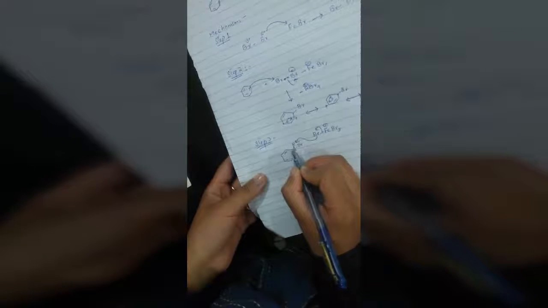This hydrogen atom will leave, and both electrons of this bond will become part of this ring system, regaining the aromaticity of the compound, along with HBr formation, and the catalyst is regenerated.